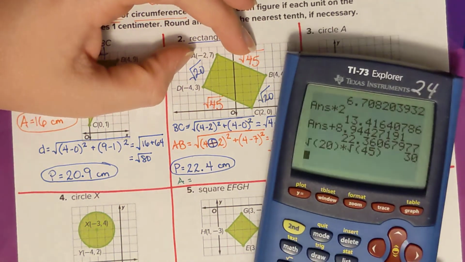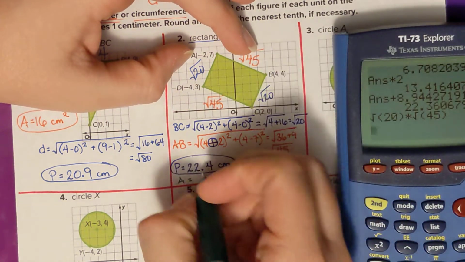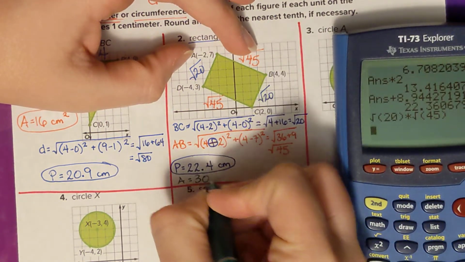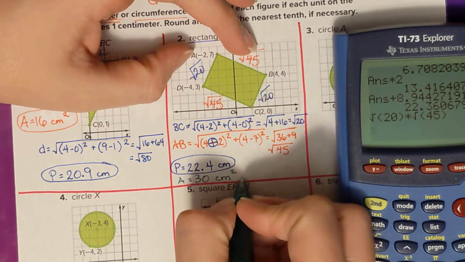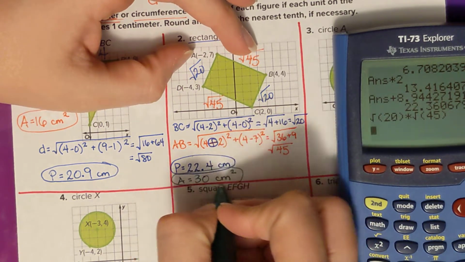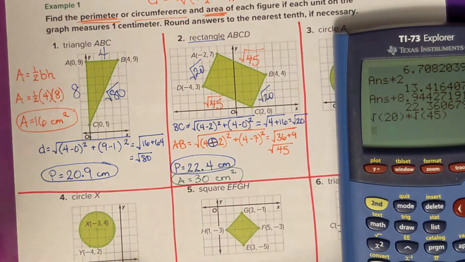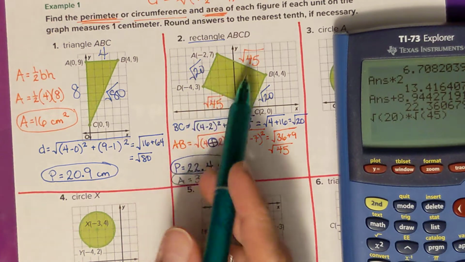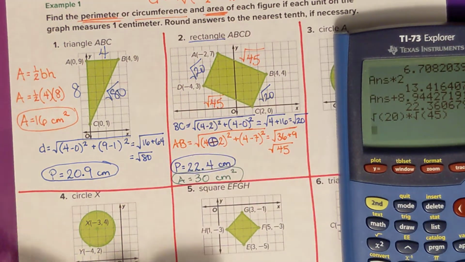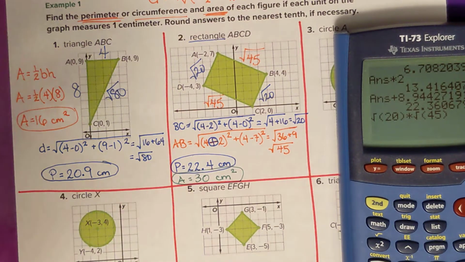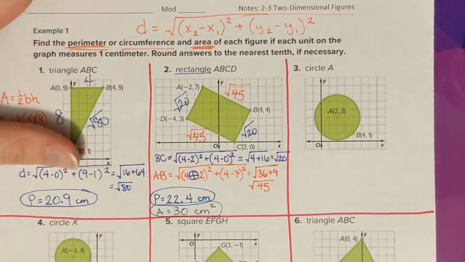Yep, square root of 30. So area equals 30, and again centimeters squared, because area is always squared, and boom, ta-da! That's how you do a rectangle. When you can't count the sides, you have to do distance formula twice. All right, let's do the funnest shape of all, circles.